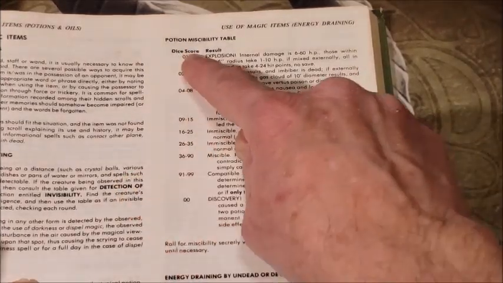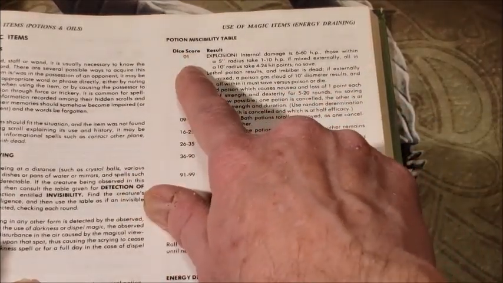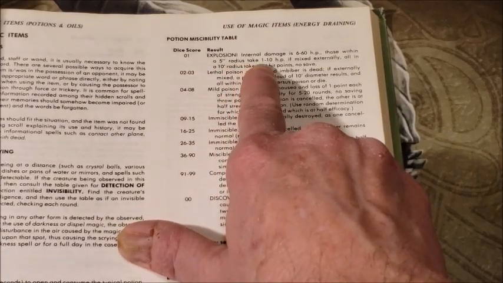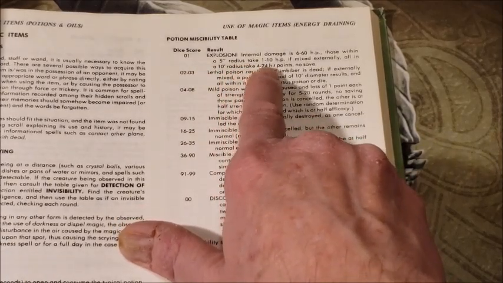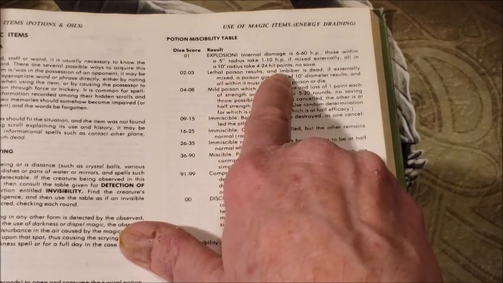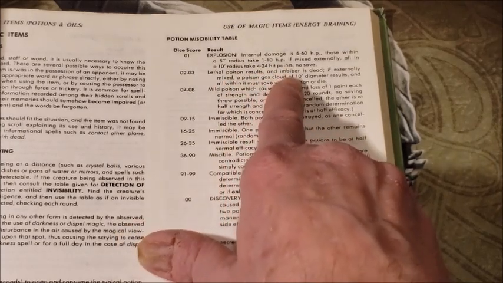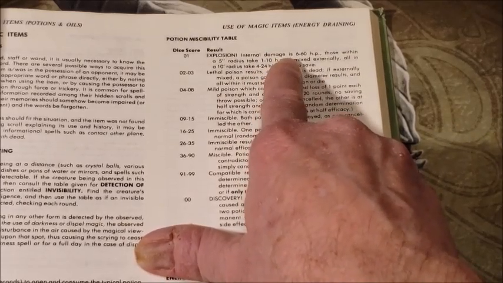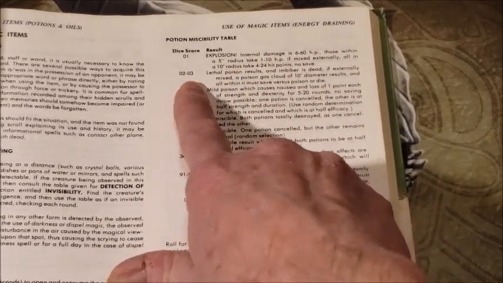So your table goes from 0 to 100, and on a 0 or 1, you get an explosion. Internal damage is 6 to 60. Those within a 5-foot radius take 1 to 10 hit points. If mixed externally, all in a 10-foot radius take 4 to 24 points. No save. So you kind of do the old Warner Brothers cartoon, swallowing the bomb and boom inside of you.